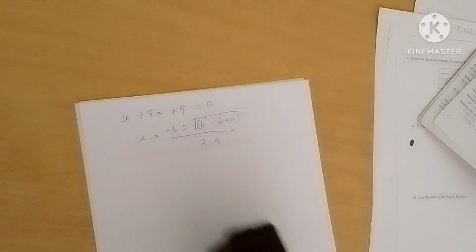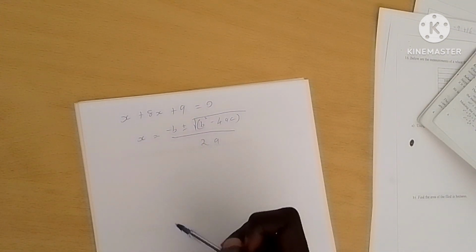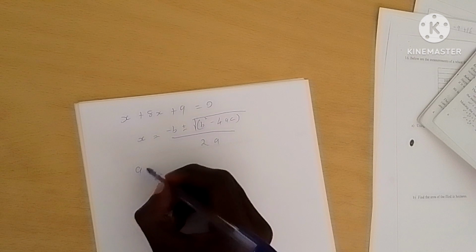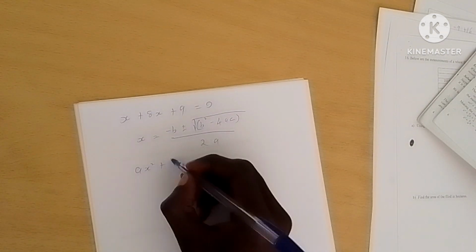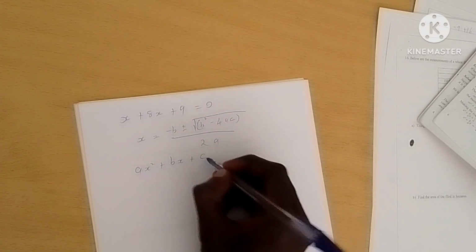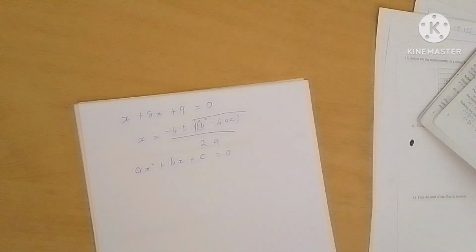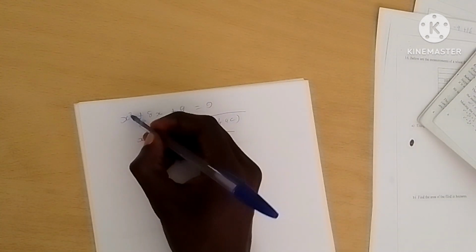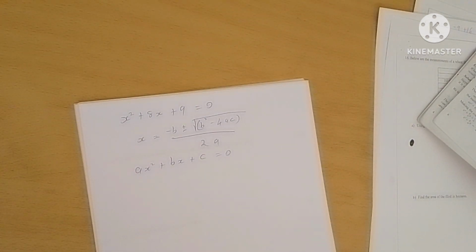We all know that our quadratic equation is usually in the form of ax² + bx + c equal to 0, where a is the coefficient of x². So here our equation was x² + 8x + 9. So a represents the coefficient of x², b represents the coefficient of x, and c is our constant.